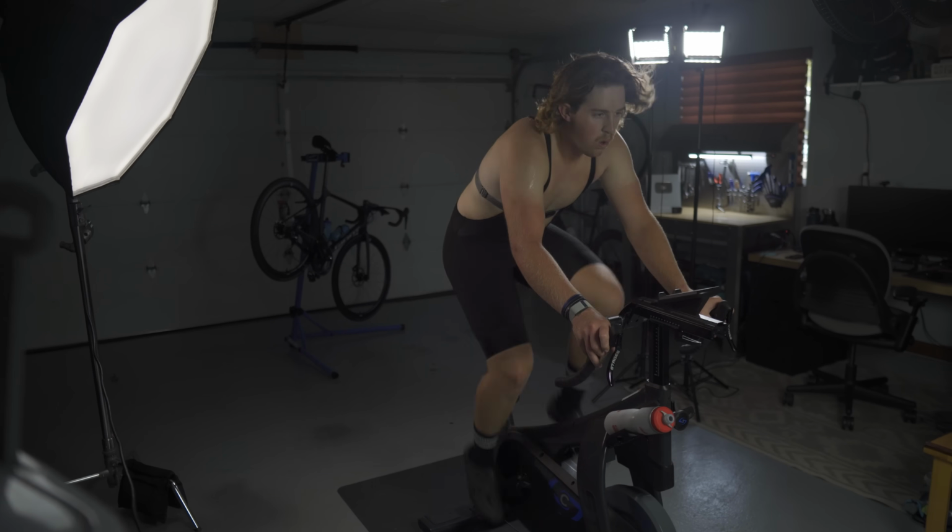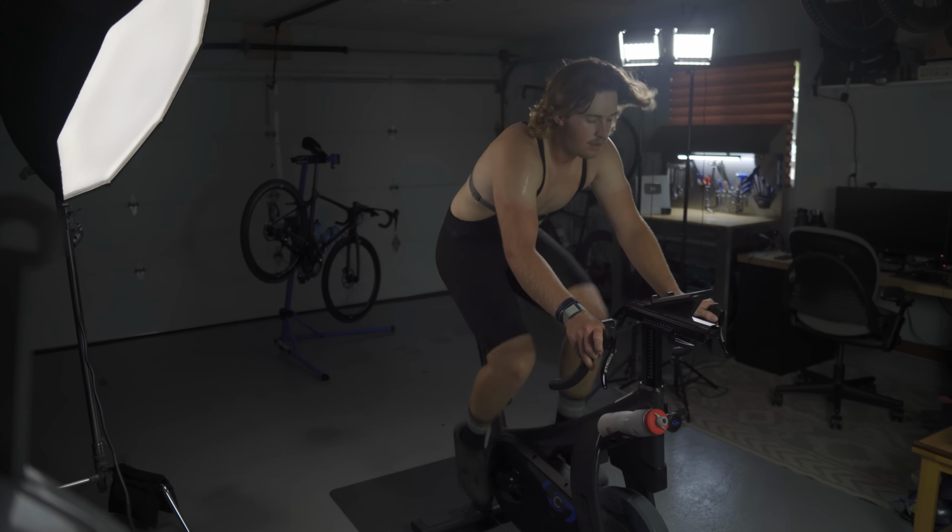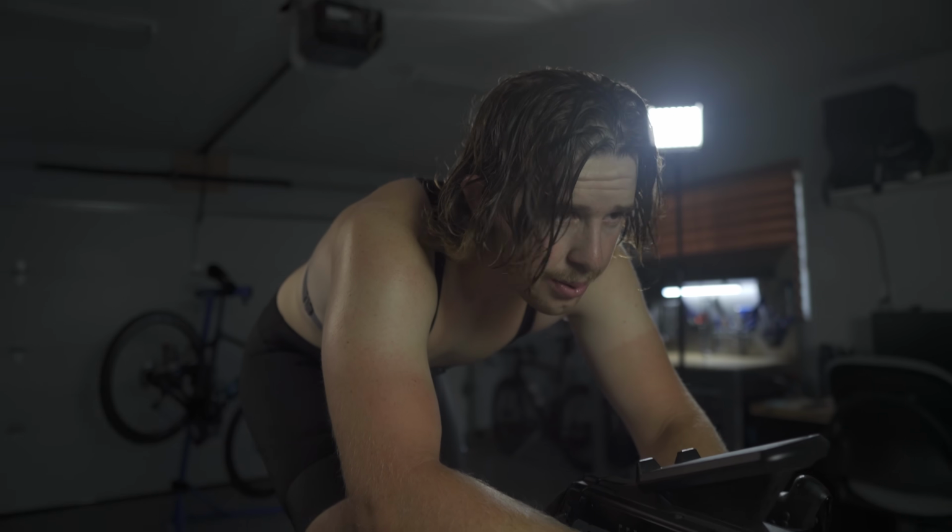But like Jeff said, it is important that it is a consistent effort. One of the most common mistakes I see is people start off thinking they are Lance Armstrong from 1998, and they start with like 600 watts. I appreciate the ambition, but it is important to stay consistent. That is going to give you your best FTP results.